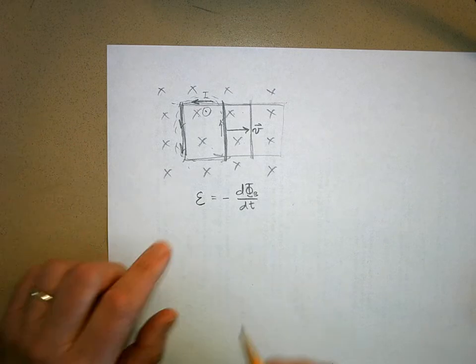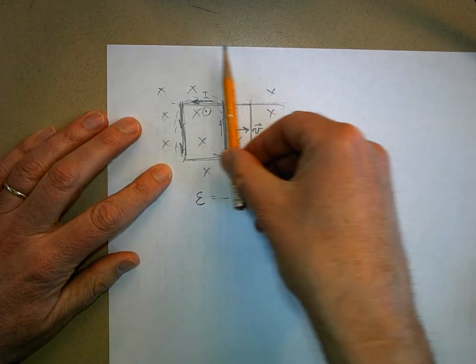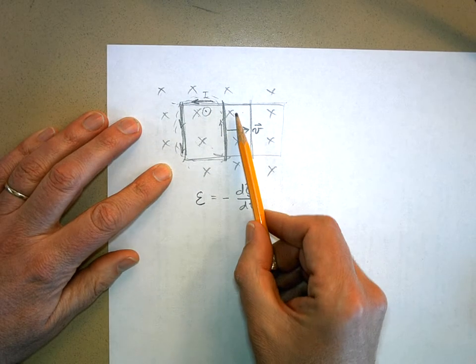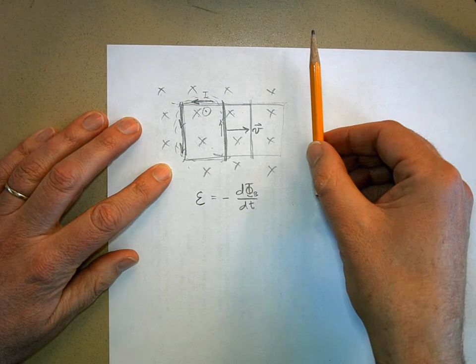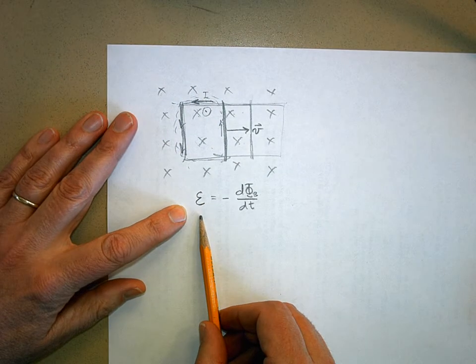And this is one of the most complicated and most difficult concepts of the whole year. This is getting to Lenz's law, and we're going to cover it again. If I'm increasing the magnetic flux in my loop, that will generate a voltage. And that voltage will generate a current.